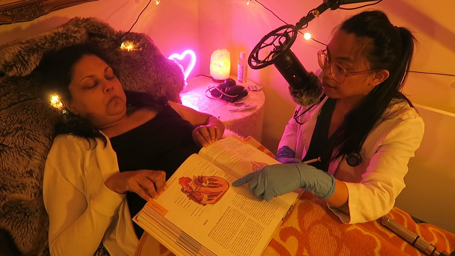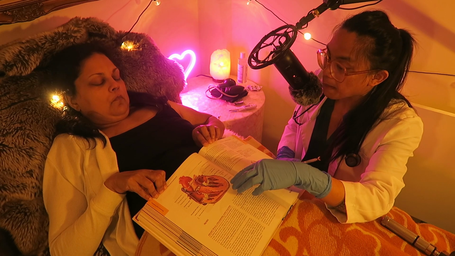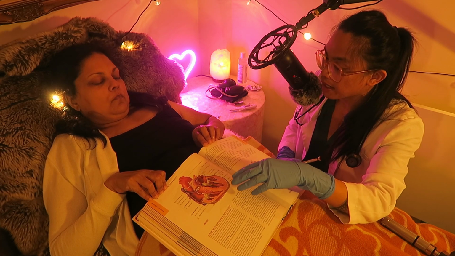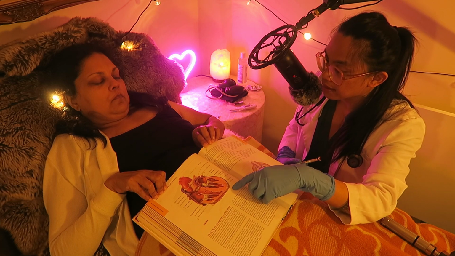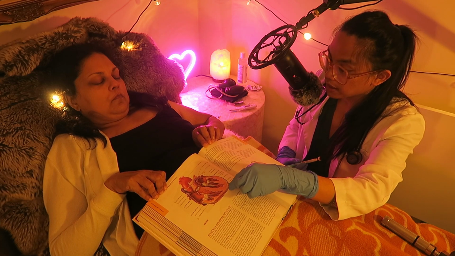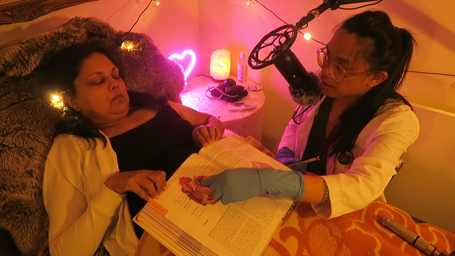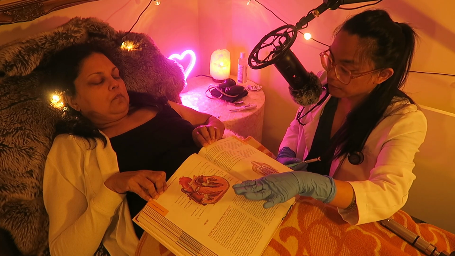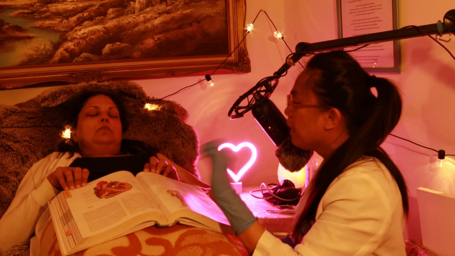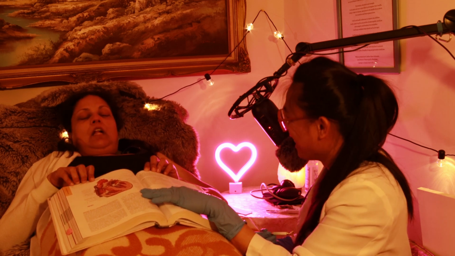Also important to note that sometimes it's easier to hear these sounds based on their location. So S1 tends to be more prominent in the apex, which is this pointy part of the heart, and S2 is more prominent in the base, which is the top part of the heart. So the heart is kind of like an upside down triangle. Really beautiful organ. I know that's a lot of information, but do you have any questions?